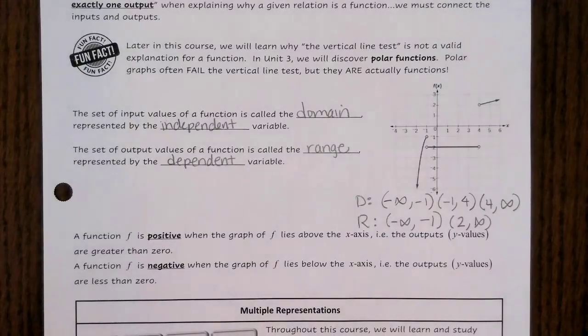All right, the next part tells us that a function f is positive when the graph of f lies above the x-axis, i.e.